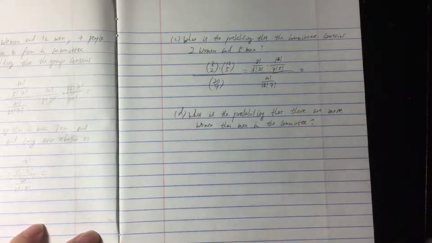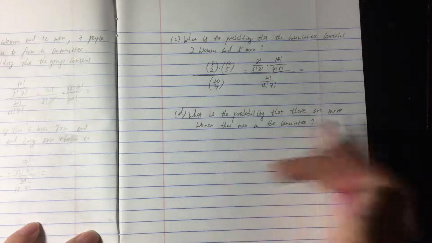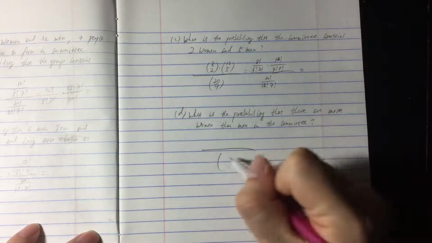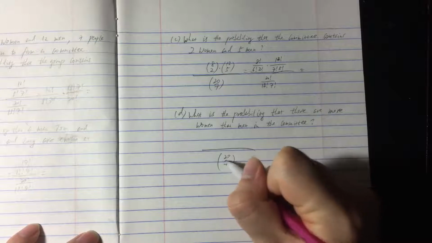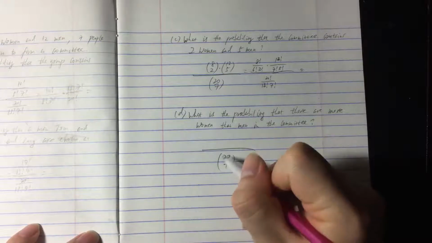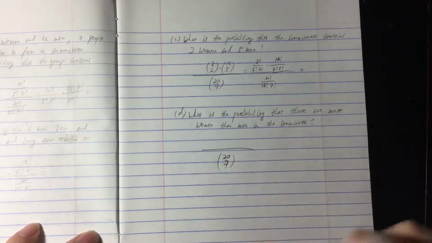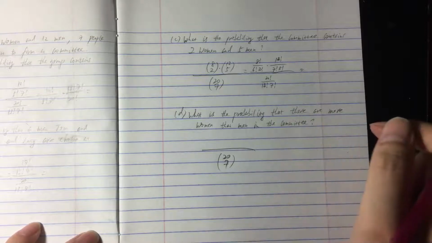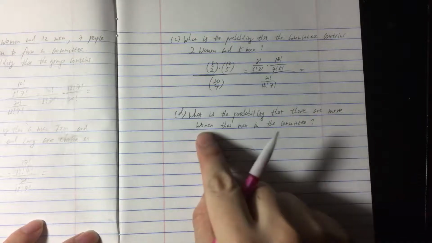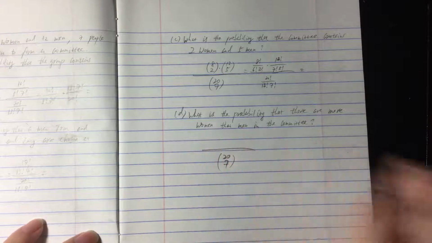So probability is always number of favorable outcome divided by number of all possible outcome. Denominator is 20 choose 7. We're choosing 7 people out of 20. That's the denominator, number of all possible outcome. Numerator, number of favorable outcome. What we want is more women than men.